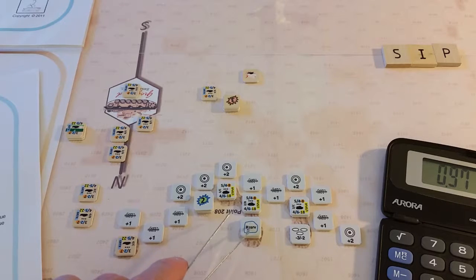We're going to leave the reserve as is for now. And that's the end of the German operations phase. There is no close assault because nobody's adjacent. Now we go to unit suppression recovery.